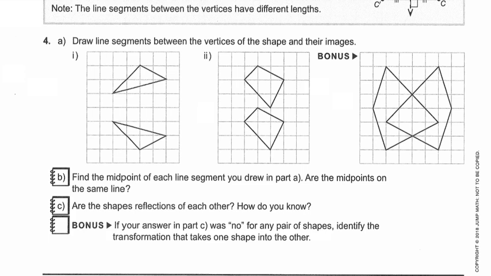So for question 4, you're drawing line segments like we did in the last question between the images, and then you're finding the midpoint, and you're finding out if this is a line of reflection or not. So if I go back to my red color and I put in the midpoint, if the midpoints all line up, then you know it is a reflected image.